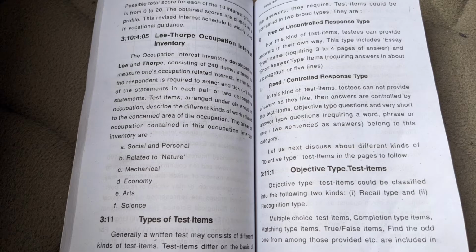MCQs. Choose the correct answer. You will be having fill in the blanks. You will be having match the following. You will be having short type questions. You will be having essay type questions. So all these are present in the question paper. So these are all known as the test items.